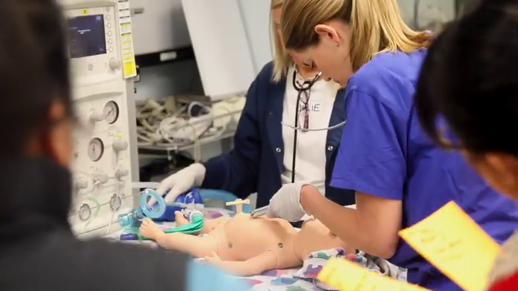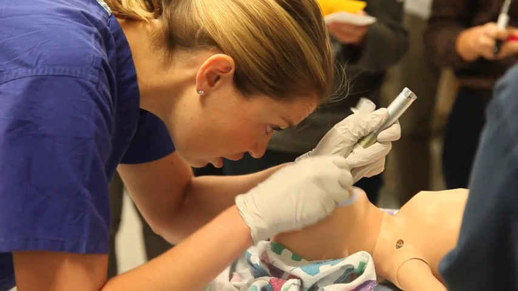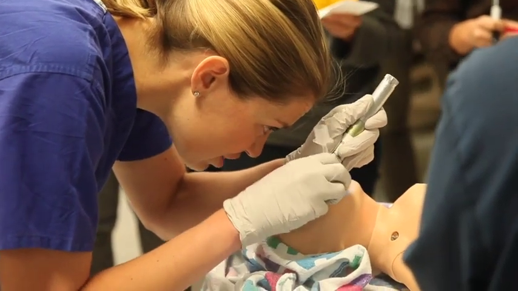And 40 to 60% of all intubations actually require a re-intubation. It's a high pressure situation. Their heart rate's low. They effectively are not circulating blood and are close to death.